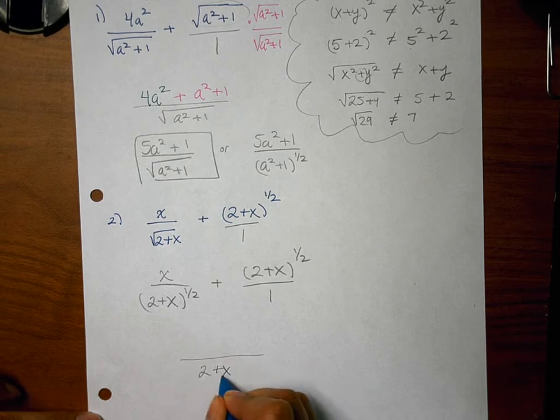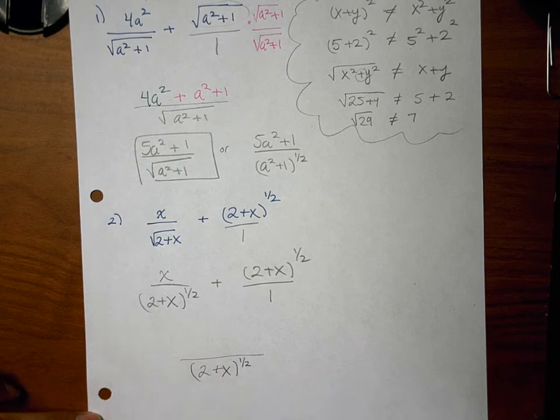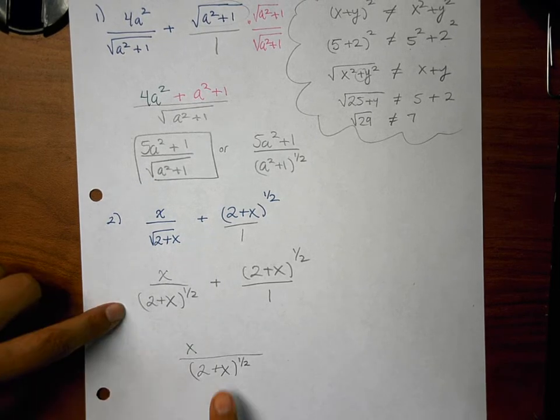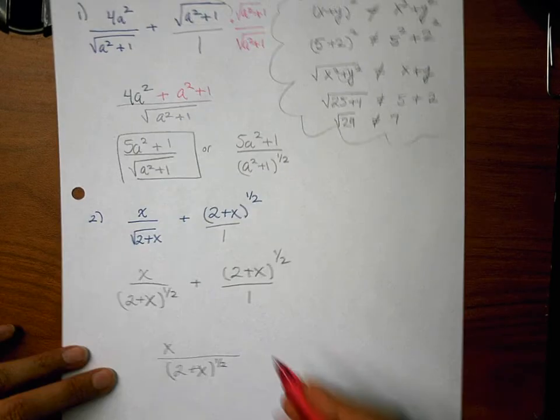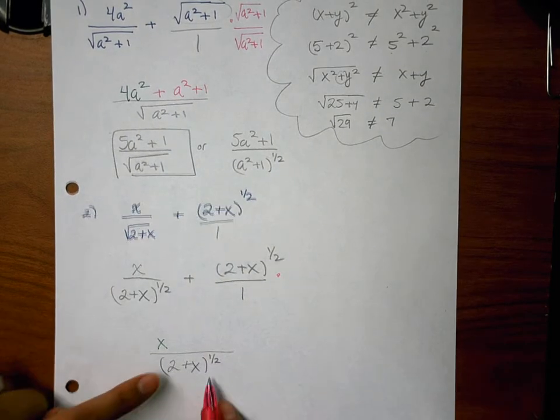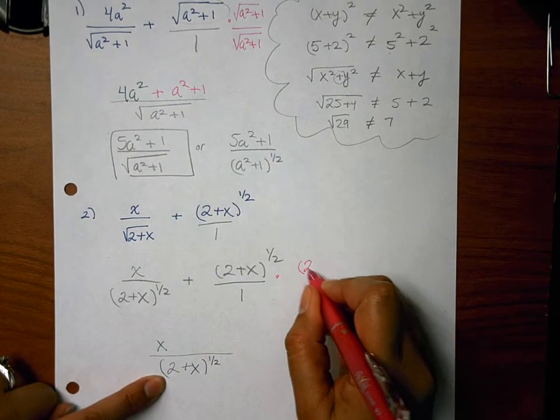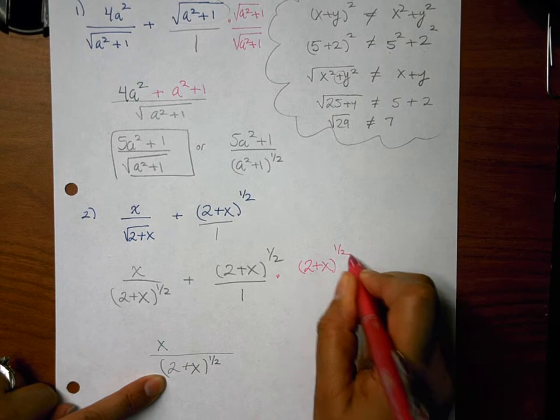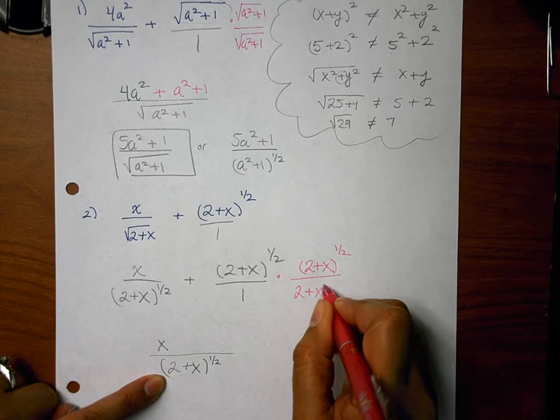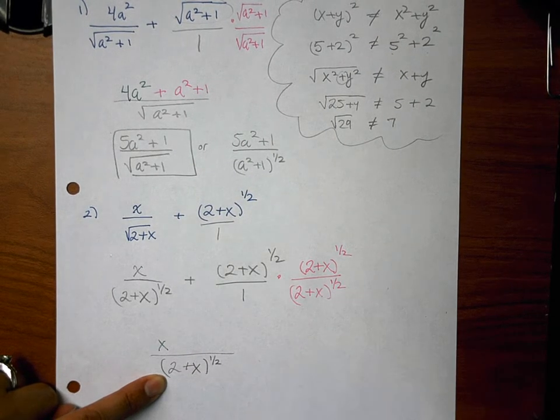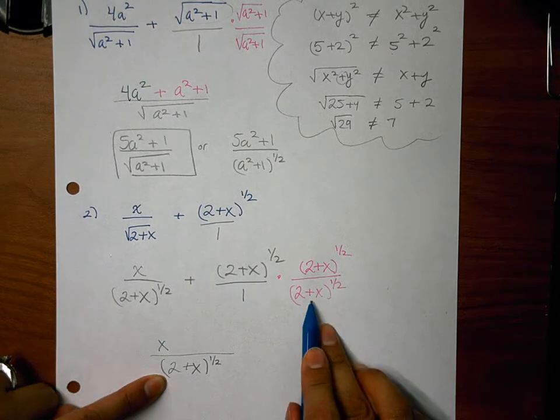All right, common denominator is that right there, 2 plus x raised to the 1/2 power. This first one is already taken care of. It's going to stay x. It already has the denominator. The next one is missing it completely. So if this is the common denominator, I'm going to multiply by 2 plus x raised to the 1/2 over 2 plus x raised to the 1/2.